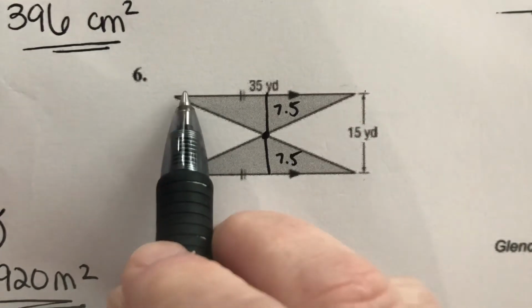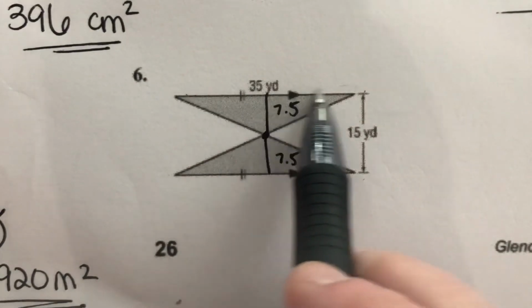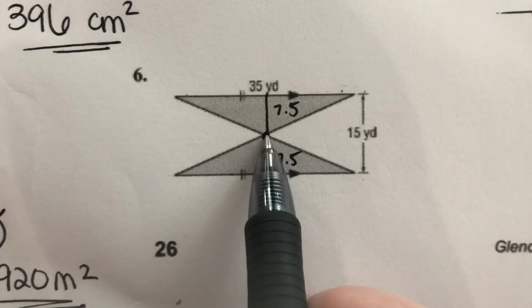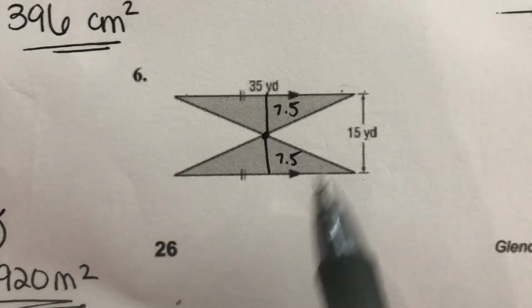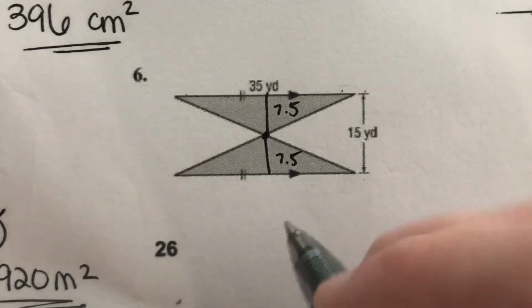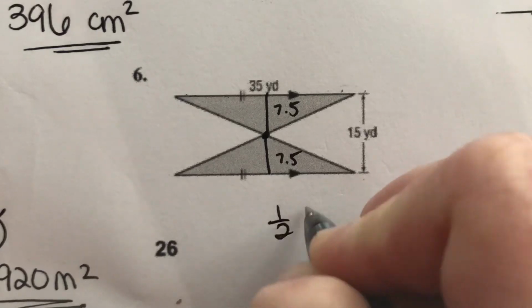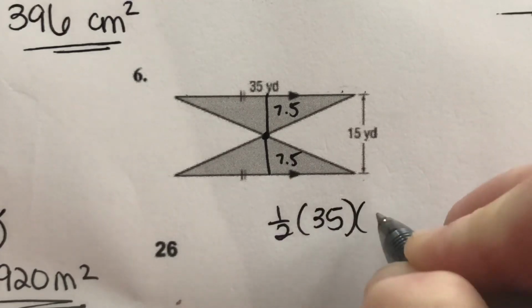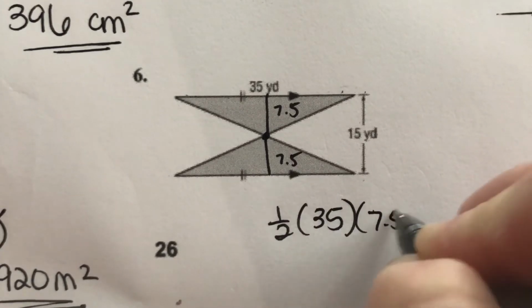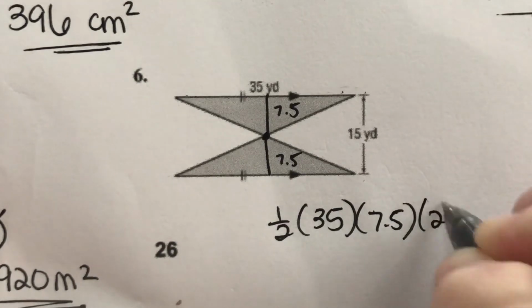And so we're gonna multiply 1/2, 35 times 7.5, and then there's 2 of these, so times 2. So 1/2 base times height, and then there's 2 of these.